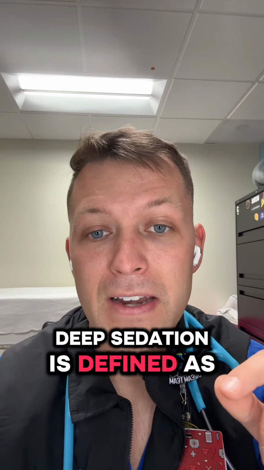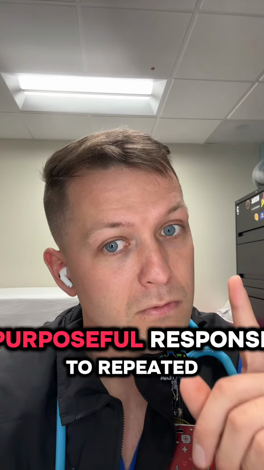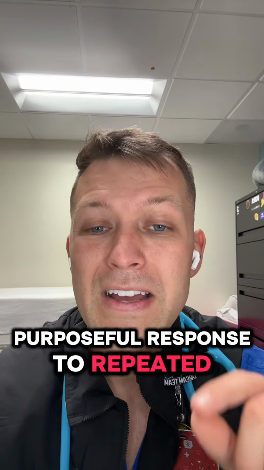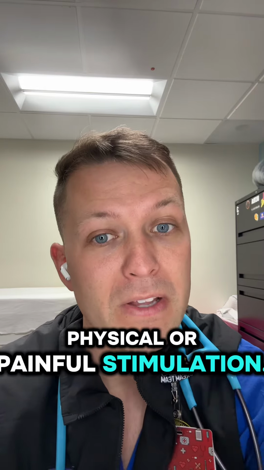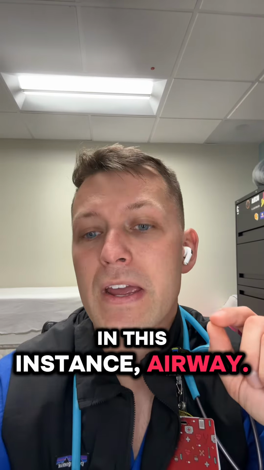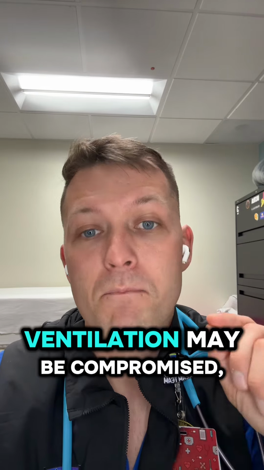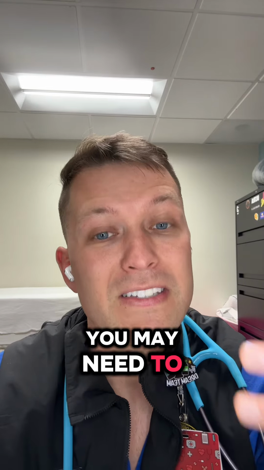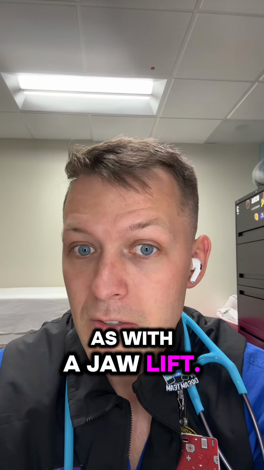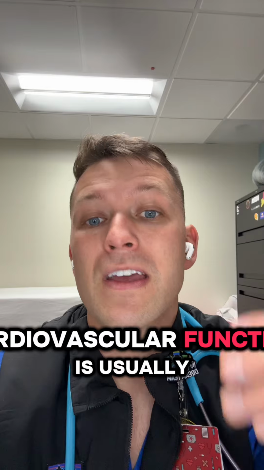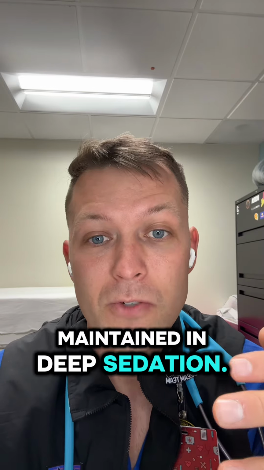Deep sedation is defined as purposeful response to repeated physical or painful stimulation. In this instance, spontaneous ventilation may be compromised. You may need to assist the person, such as with a jaw lift. Cardiovascular function is usually maintained in deep sedation.